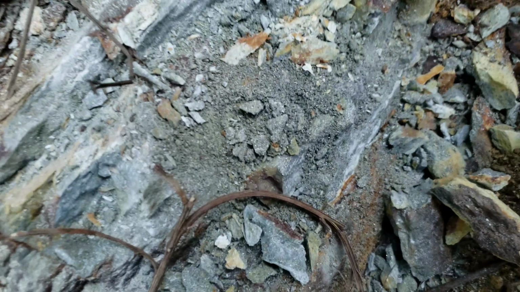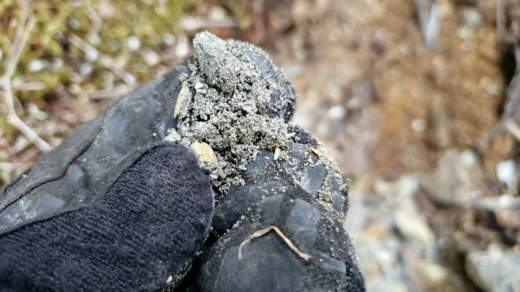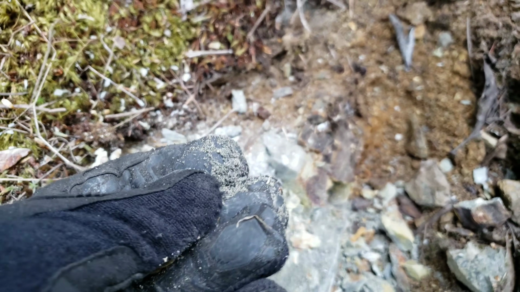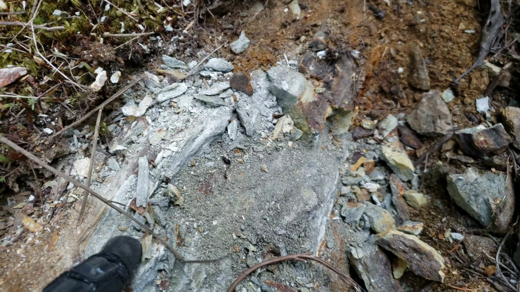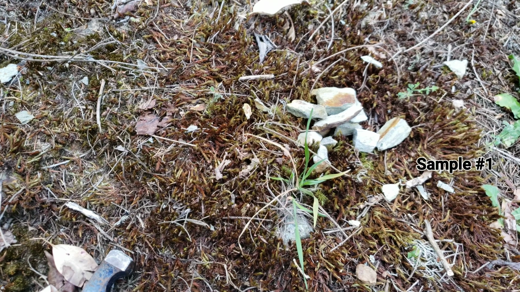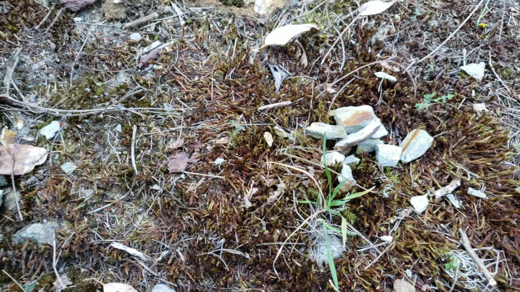You can see, got some solid sulfides just flaking off. So we'll get a sample from here, this one, and send it in for analysis. I'll post an assay result at the end of the video.